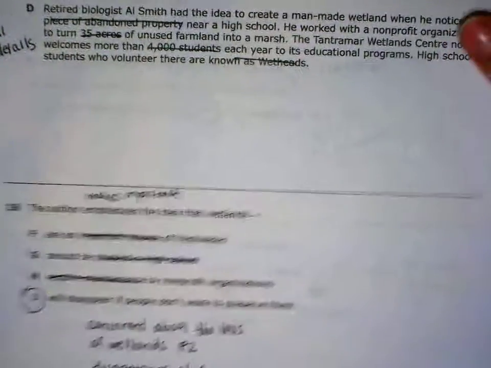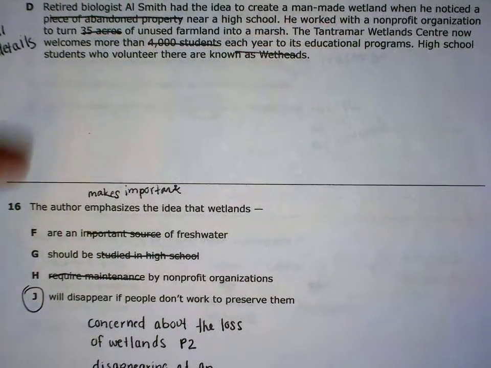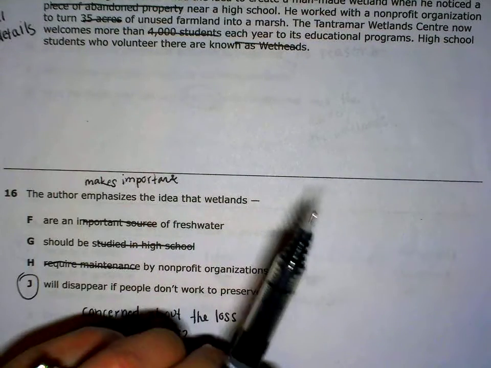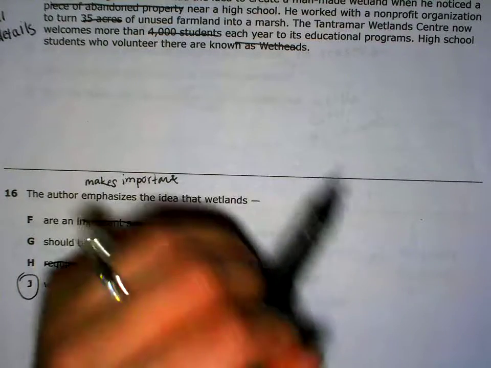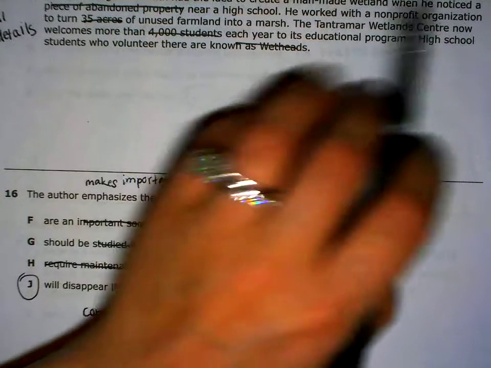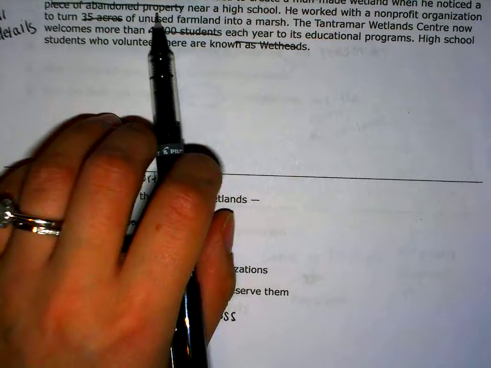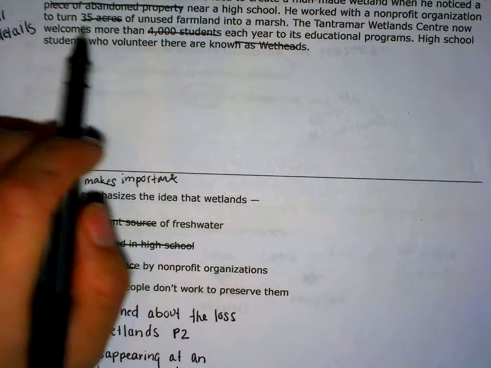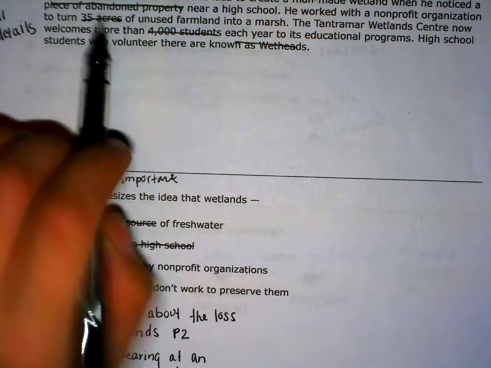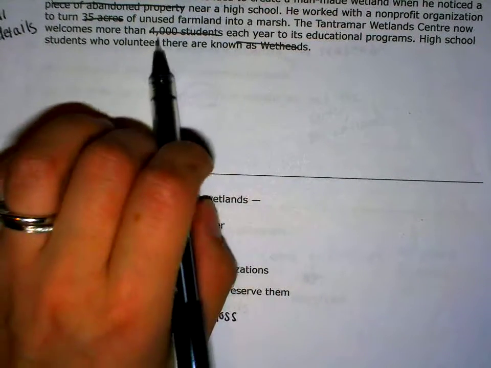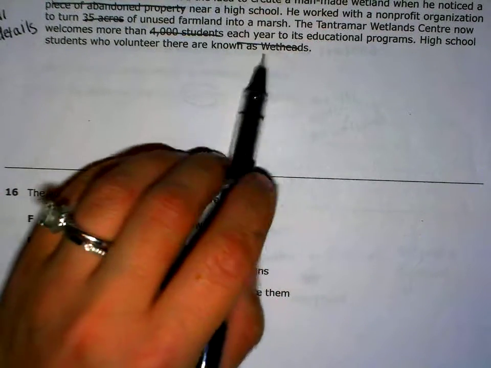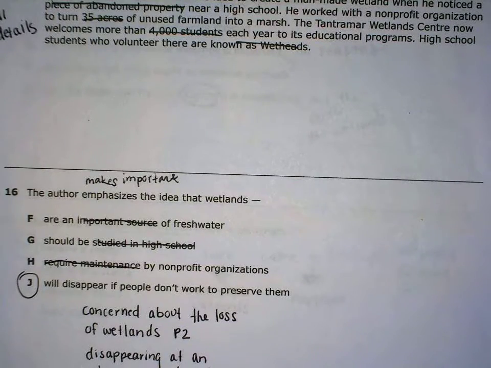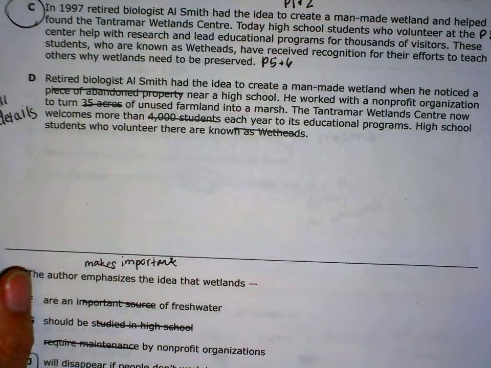I'm going to look at answer choice D before I get to the right answer. And so answer choice D is wrong because it has too many details again. So it says when he noticed a piece of abandoned property. It doesn't matter that it was an abandoned piece of property. And it talks about 35 acres of unused farmland, 4,000 students, and that they're known as wetheads. There's just too many details in there. And so I'm going to go to answer choice C.